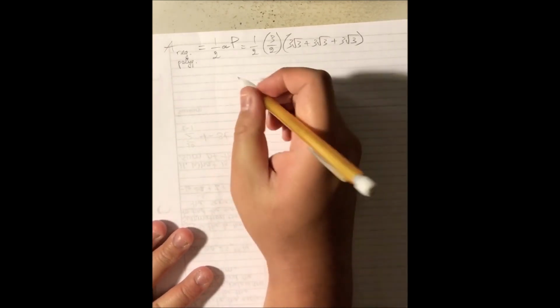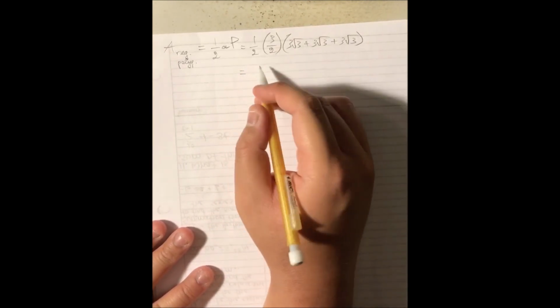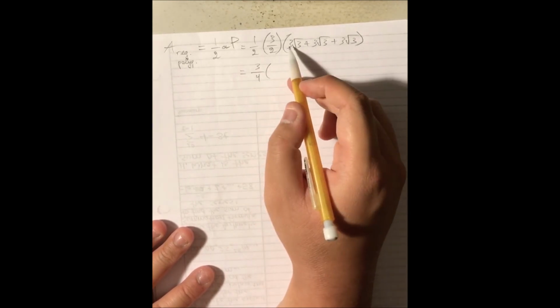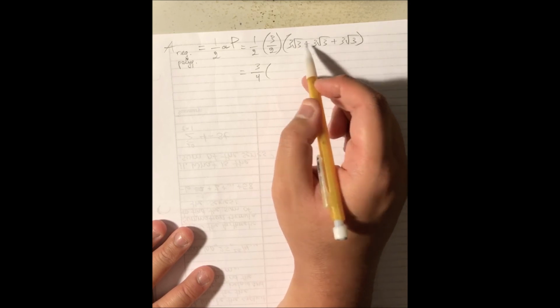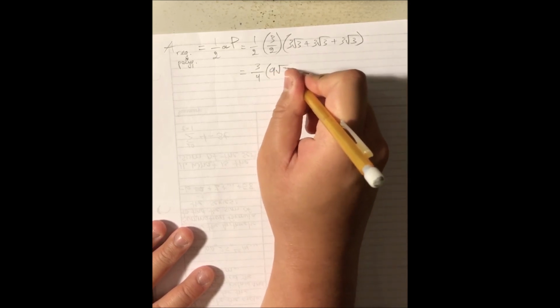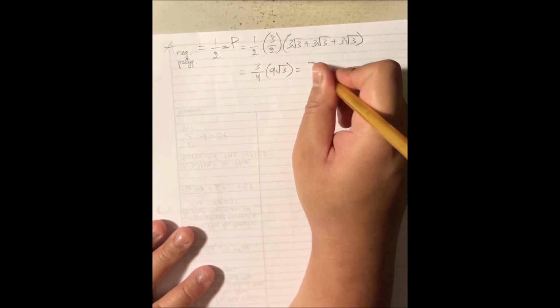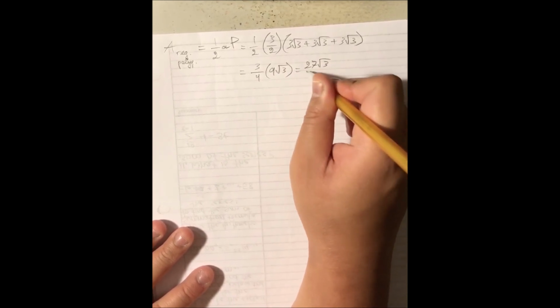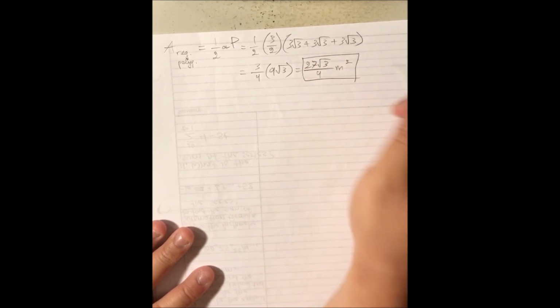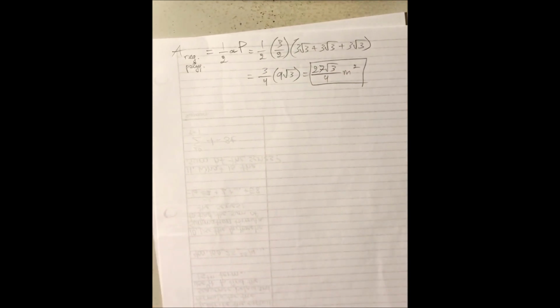Like that. So this is going to be, let's see, 1 times 3 is 3, 2 times 2 is 4. So we get 3/4, multiplied by, keeping the square root of 3 the same, just adding the coefficients, so that's going to be 9 times square root of 3. But hey, that's going to give us 27 square root of 3 over 4 meters squared. So you see, 3 different formulas, but the same answer.